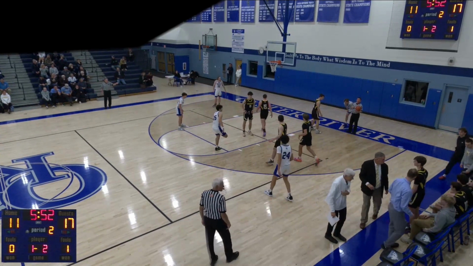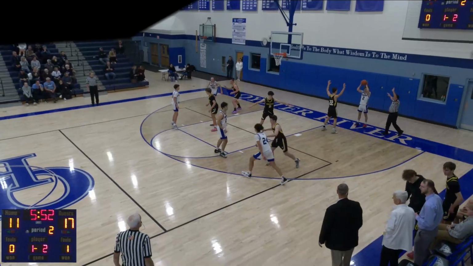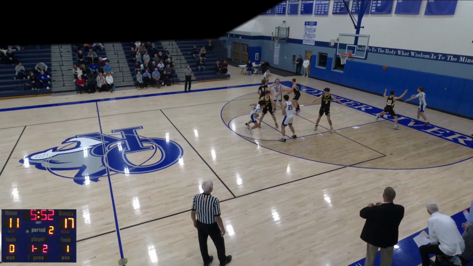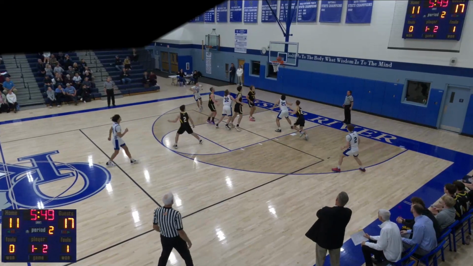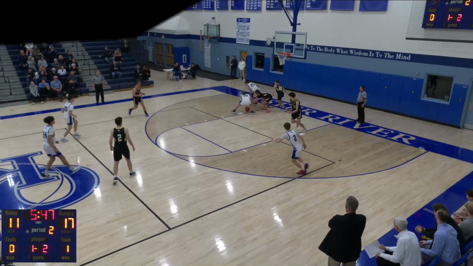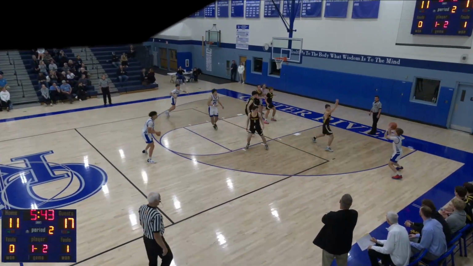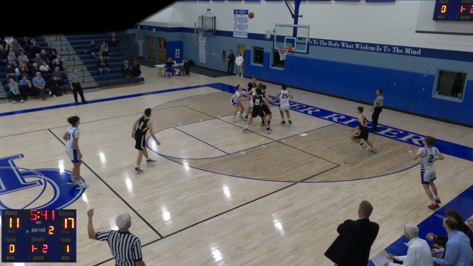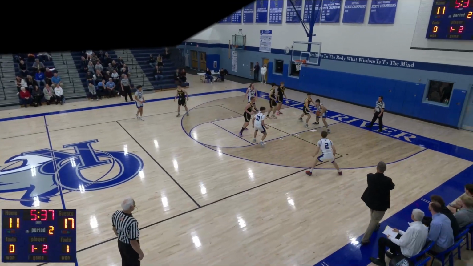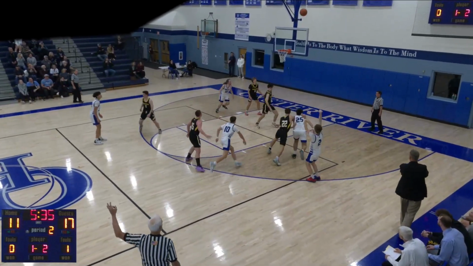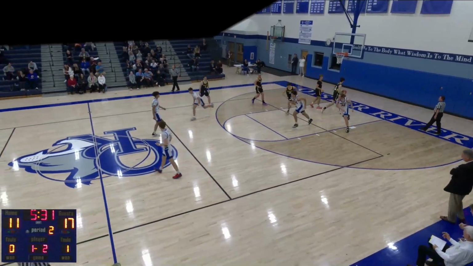Brewer gonna take it out underneath for Oyster River. Brewer looks, going to find Clough. Clough in the corner. Clough fakes, drives to Kasperzak. Kasperzak puts it up. No good. And Kasperzak picks up the rebound. Varney to Brewer for 3. No good. Rebound Clough. Puts it up. Nope. To Varney. Brewer. Shot. No good. Kasperzak gonna follow.